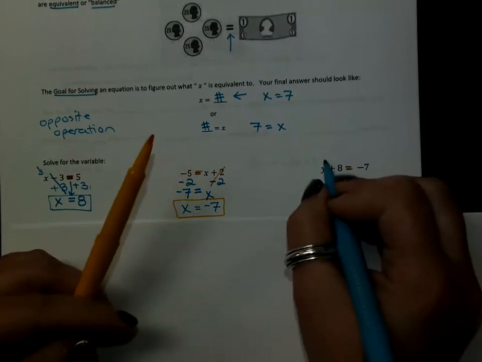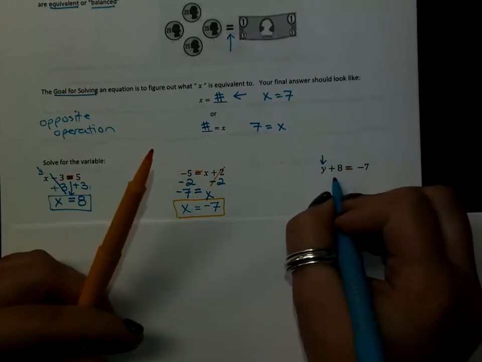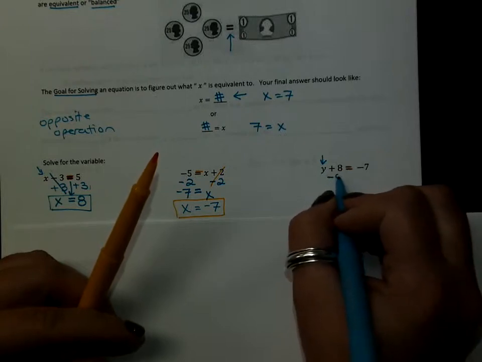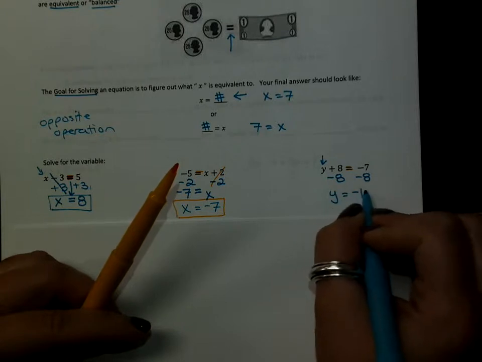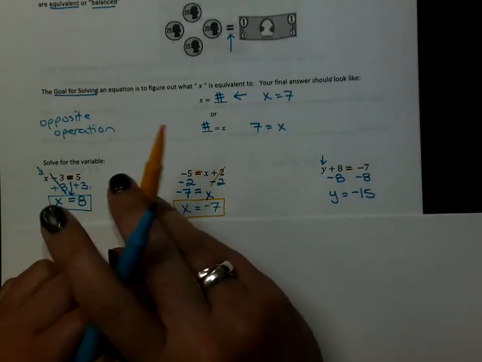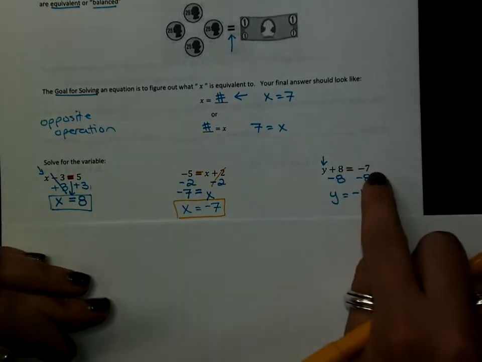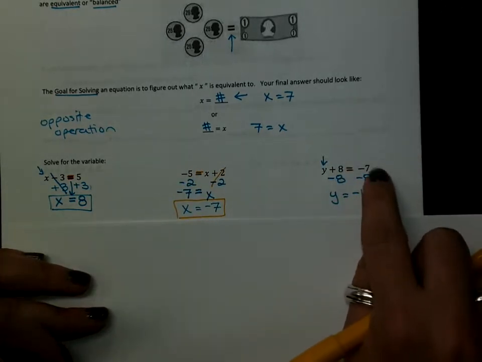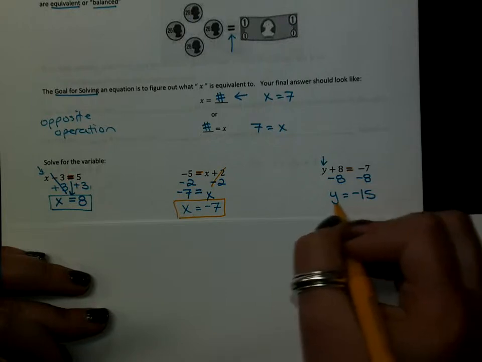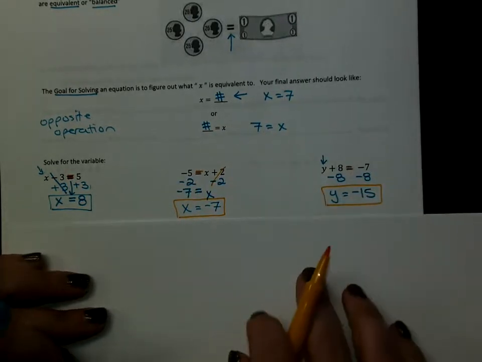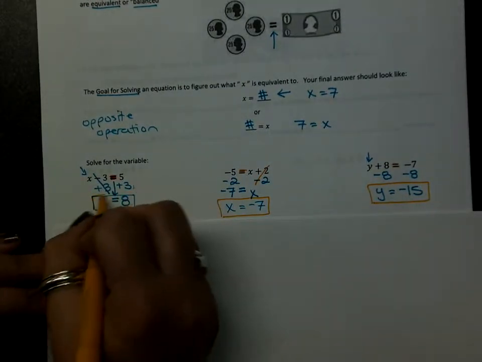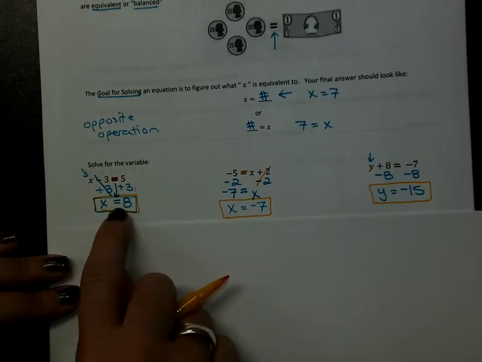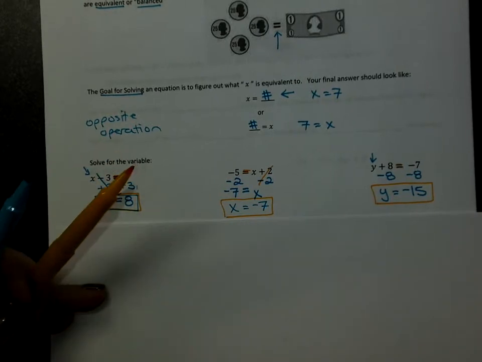Here, there's the equal sign. We're trying to get y by itself, so we're going to do the opposite of +8, which is subtract 8. And we get y equals -15. If you're struggling with this, see if it's your adding and subtracting. If you need to do keep, change, you can. If the concept of what we're doing is not making sense, we can talk about it during class next week. But your answer should be the variable equals the number, and that's how you know we're done.